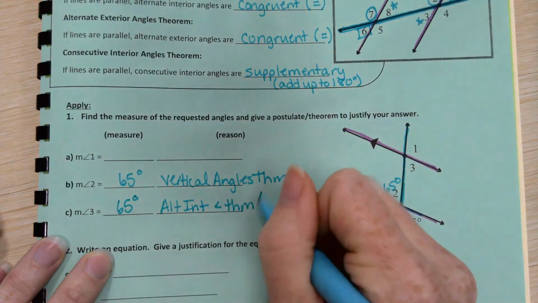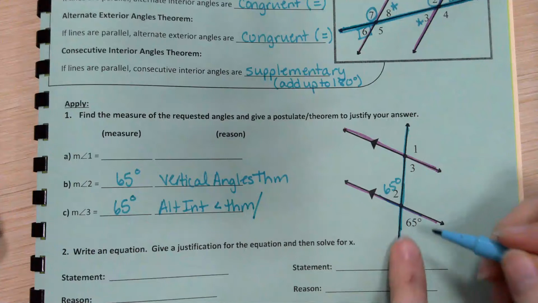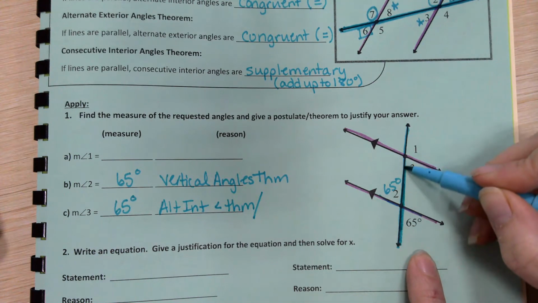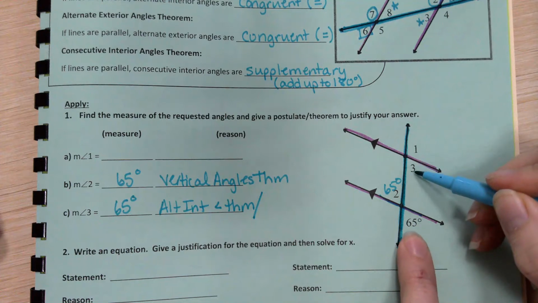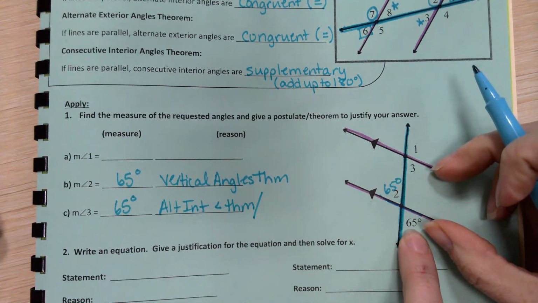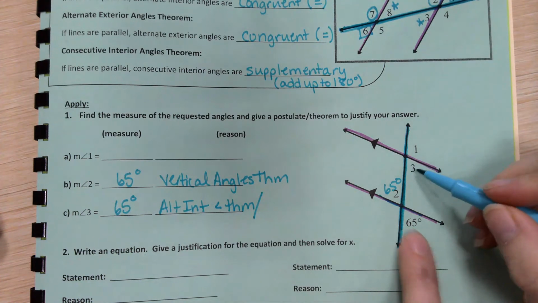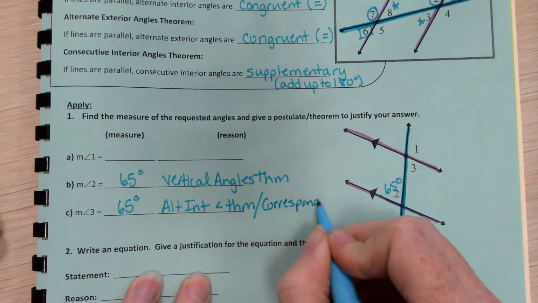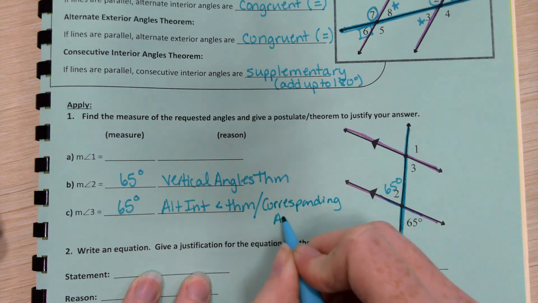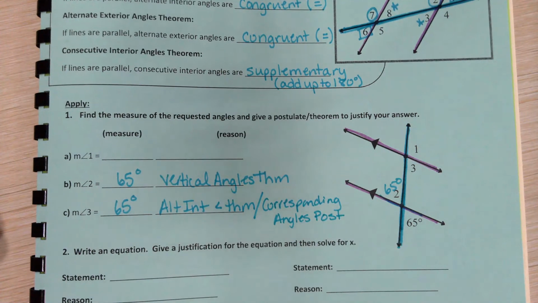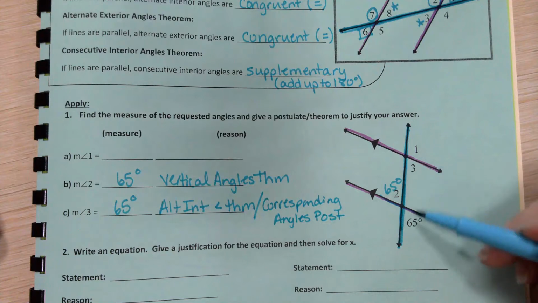That's not the only way we could figure that out though. If you had started with this 65 degree angle down here, angle 3 is on the same side of the transversal as that angle. Angle 3 is interior, trapped between. The angle that's 65 is exterior. So these would be corresponding angles. So we could also say that the corresponding angles postulate is the reason why we know that angle 3 is equal to 65 degrees. Corresponding angles are congruent.